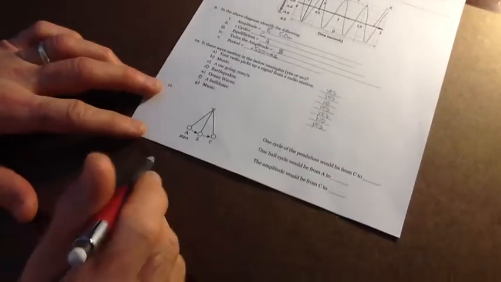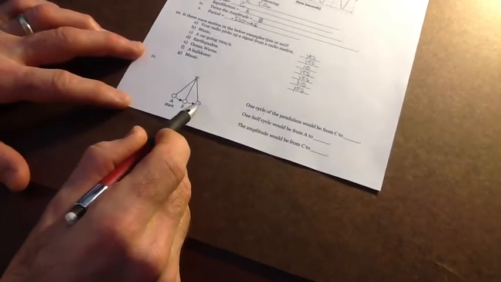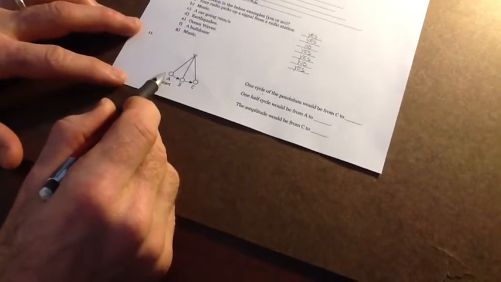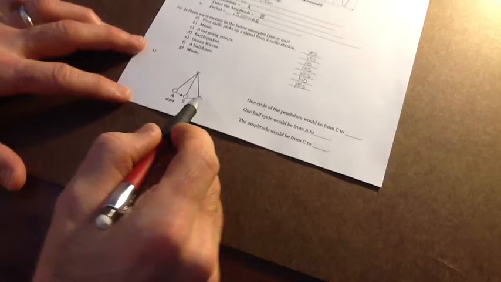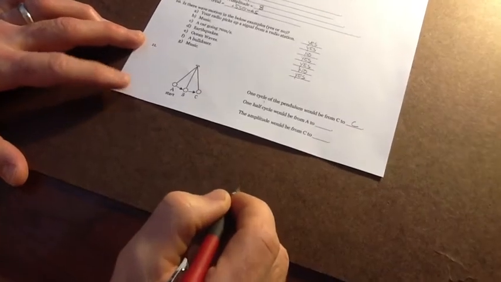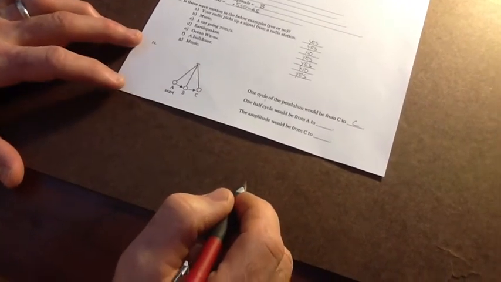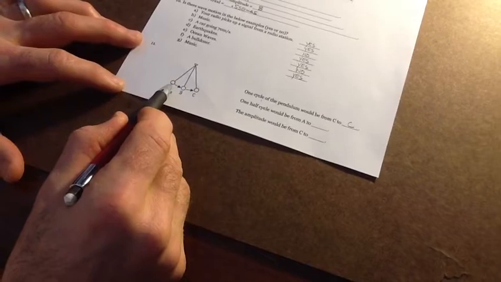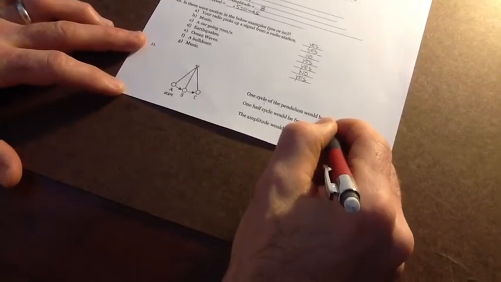So if we think about a pendulum, when it starts, it swings out and swings back. So one cycle of the pendulum would be, if we started at C as the problem says, C to A, back to C. So C to C is one cycle. Half of that cycle would be A to C.